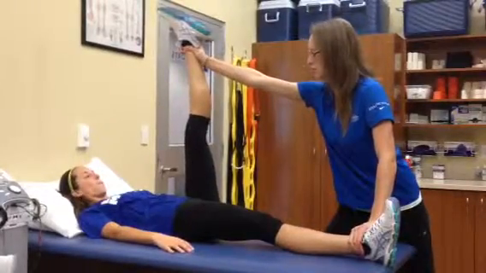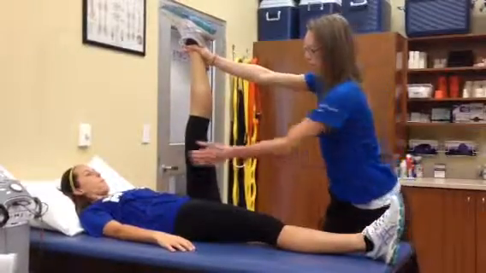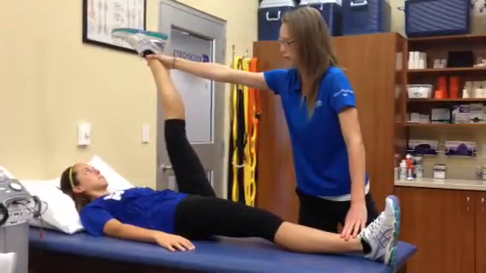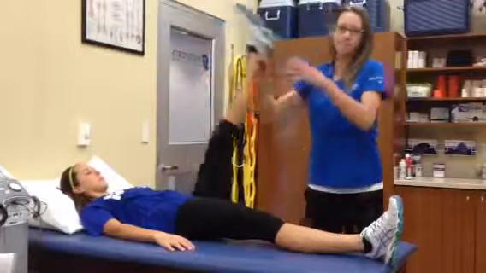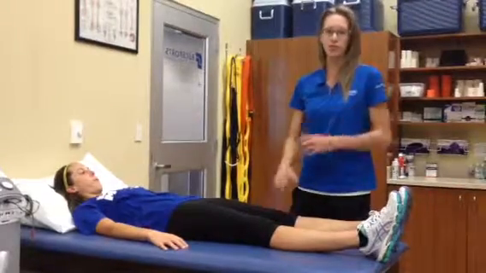Isometric contraction, holding for 5 seconds. We're going to relax, and she's going to actively use her hip flexors to bring her further into the range of motion. And we're going to complete all of these 3 to 5 times. We're going to hold for 10 seconds after each contraction.